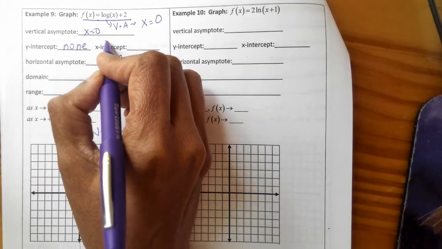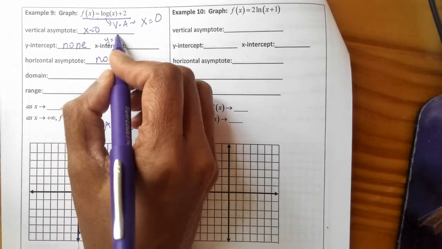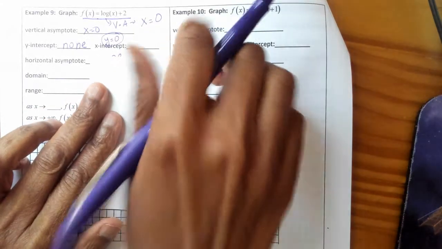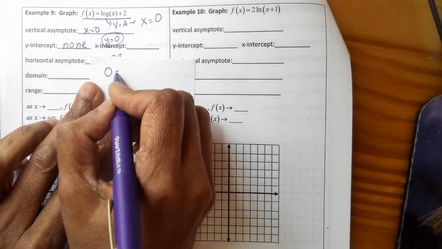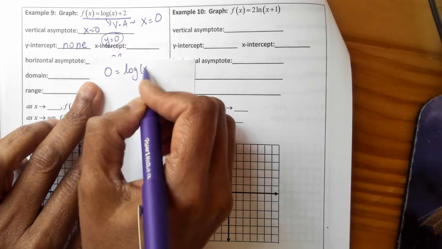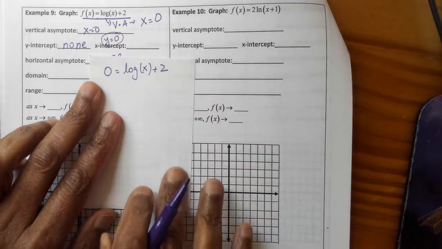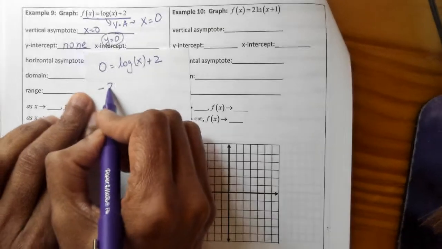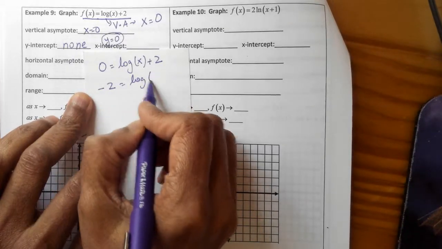So the x-intercept basically means y equals 0. That's what it means. And then how am I going to solve this? I'm going to substitute 0 for f of x and try to solve this. So let's see. So 0 equals log of x plus 2. And then I'm solving for x because I'm trying to find the x-intercept. Take it to the other side. Negative 2 equals log of x.